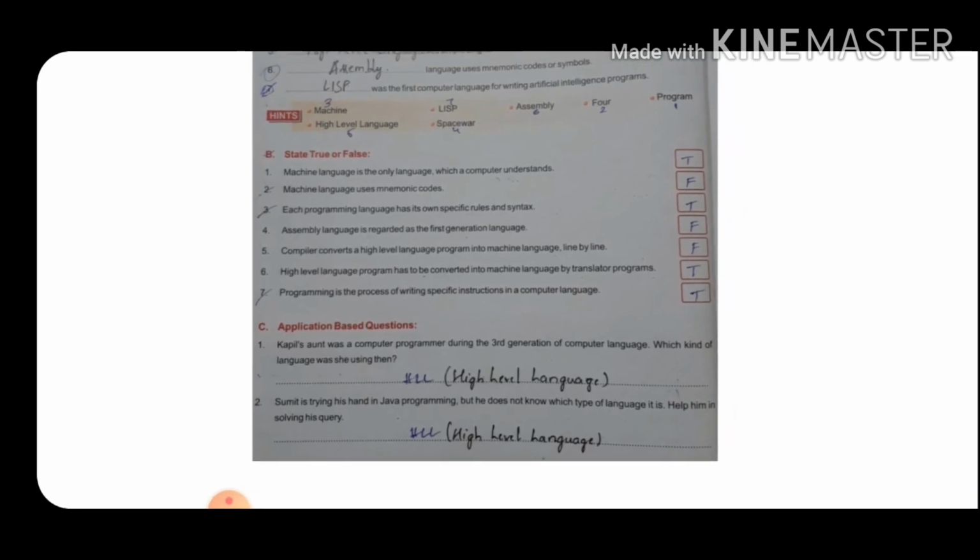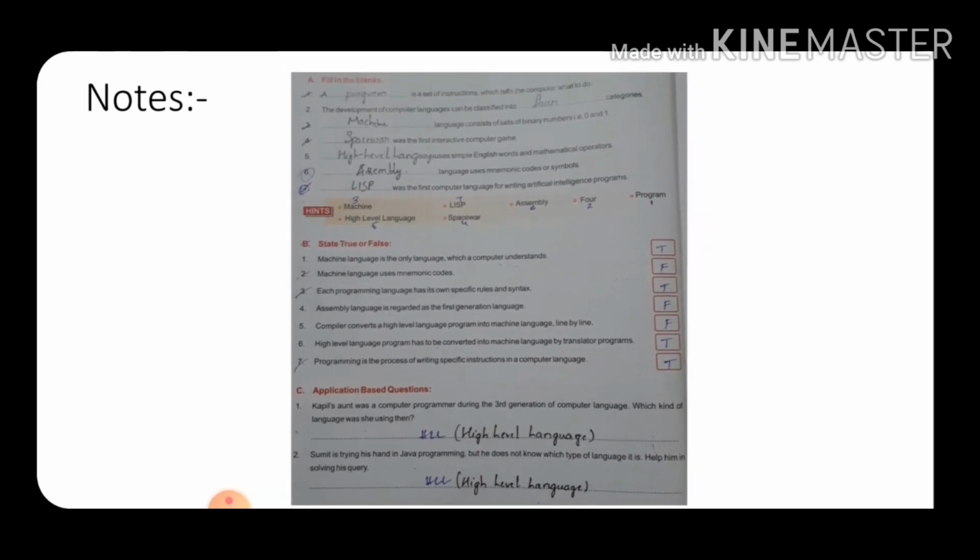Here in the application based questions, you can see Kapil's aunt was a computer programmer during the third generation of computer language. Which kind of language was she using then? Third generation we know, that is high level language. Sumit is trying his hand at Java programming, but he does not know which type of language it is. Help him. Java is a high level language.